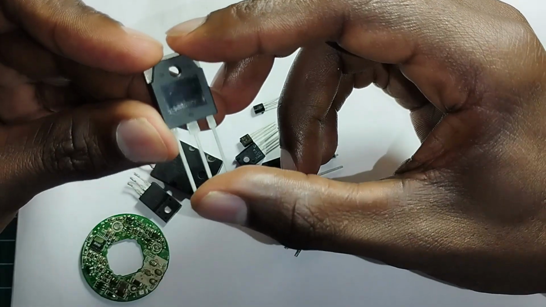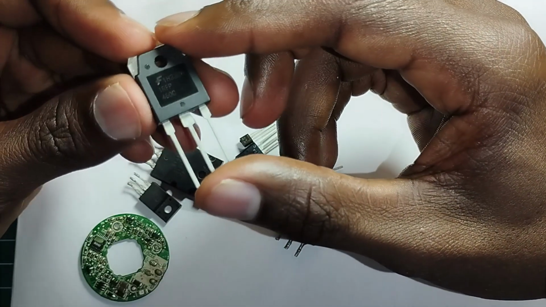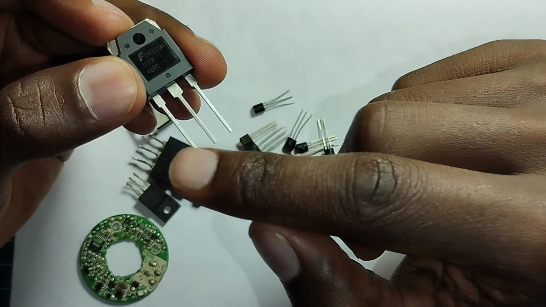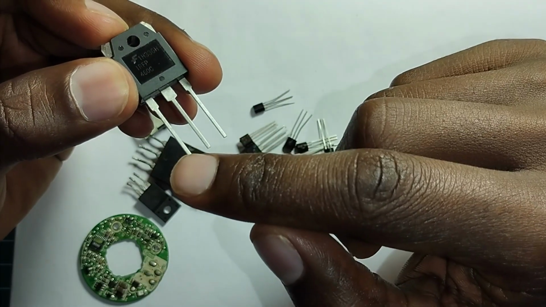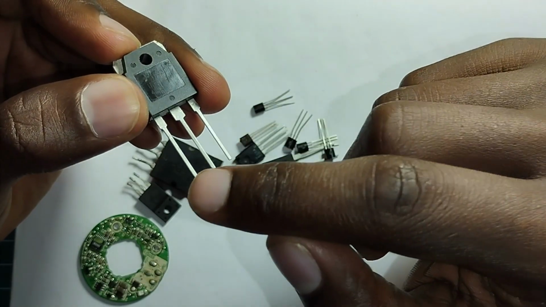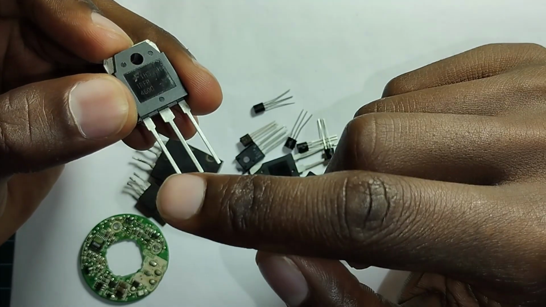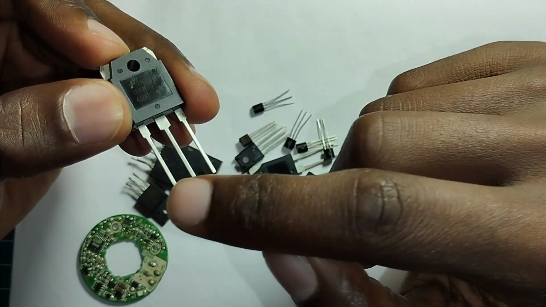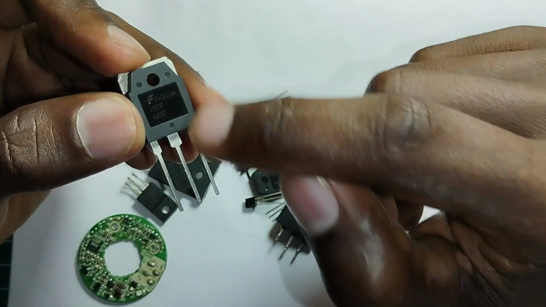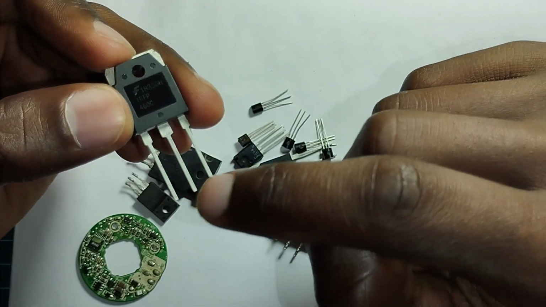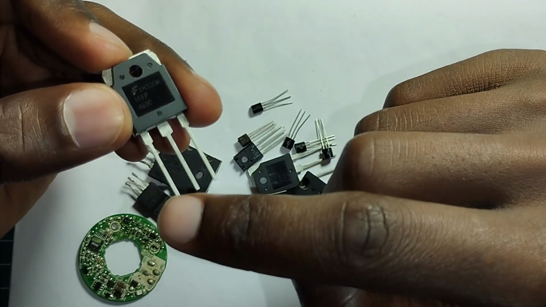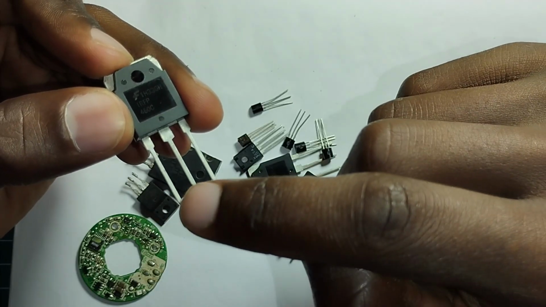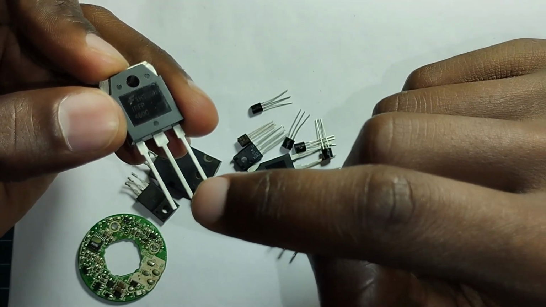The other thing about a transistor is that it will have 3 pins. These pins, you can call them leads, and sometimes in layman's language people call these legs. So these are the legs of your transistor. Each of these pins has a name, and in any circuit there is a way you are supposed to connect these pins. Now when it comes to transistors, we have two types of transistors that we need to look at.